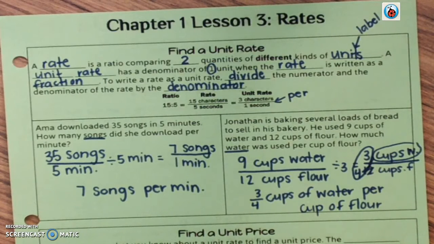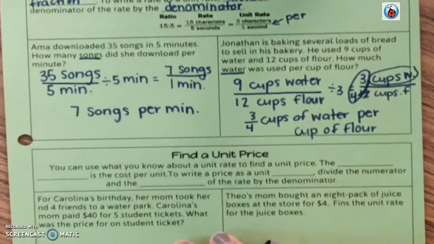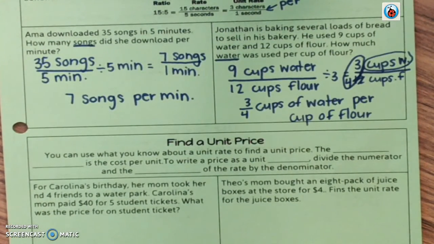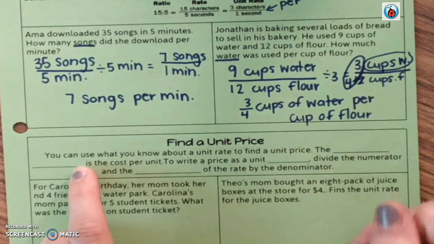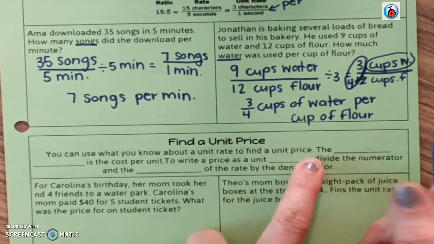What do you think is going to be different between a unit rate and a unit price? Ashlyn? A unit rate is for like a thing, and unit price is for prices. For prices, unit prices are going to have money. That's the only difference. It's the exact same thing as unit rates, except this one's going to have money. You can use what you know about a unit rate to find a unit price.